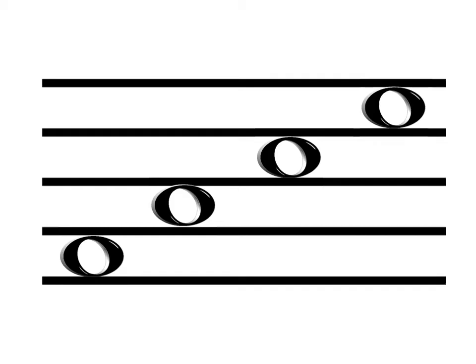Notes may also be drawn in spaces. A note that is drawn in a space can be called a space note. A space note is drawn so that it touches the line above and the line below it, but no part of the line crosses through.